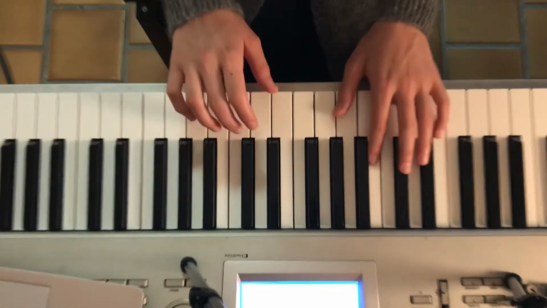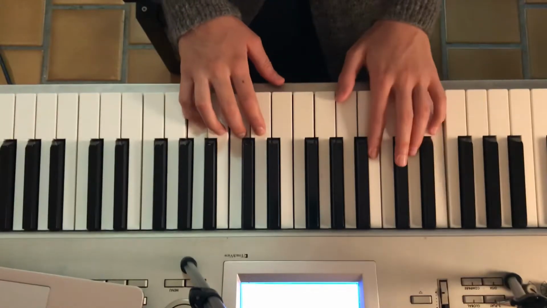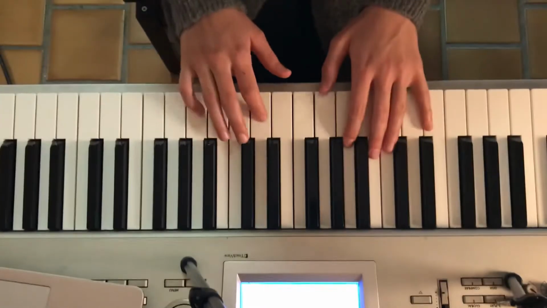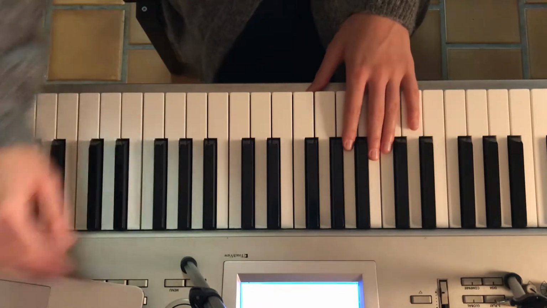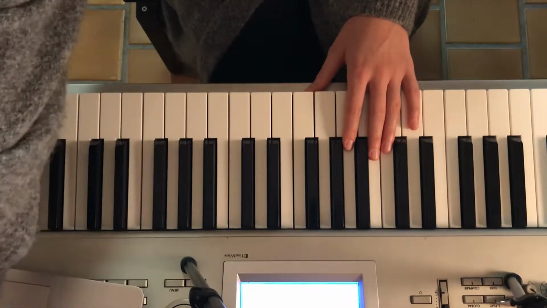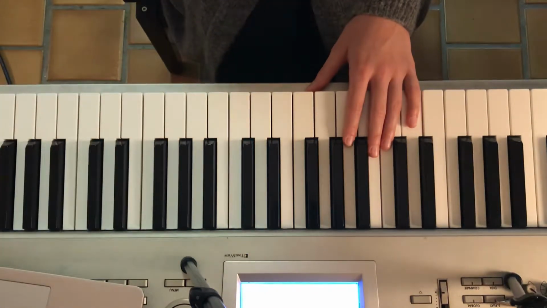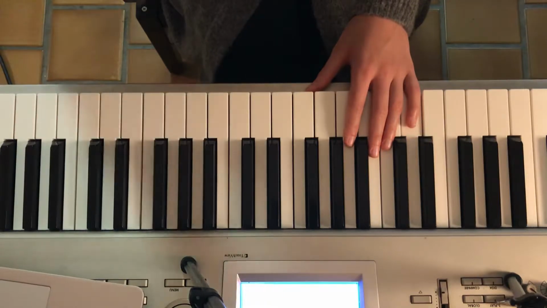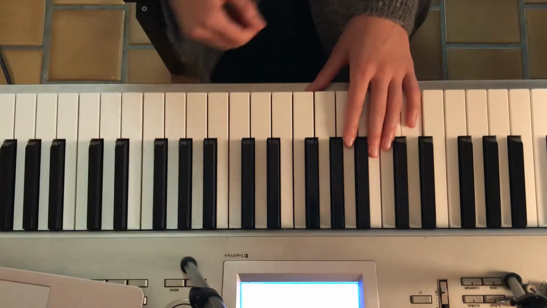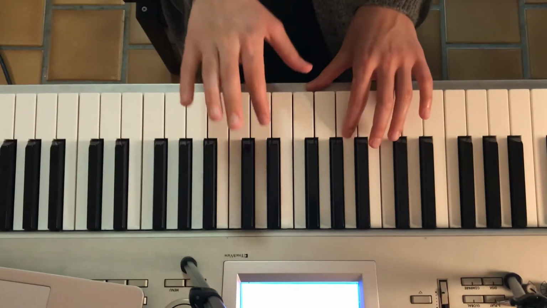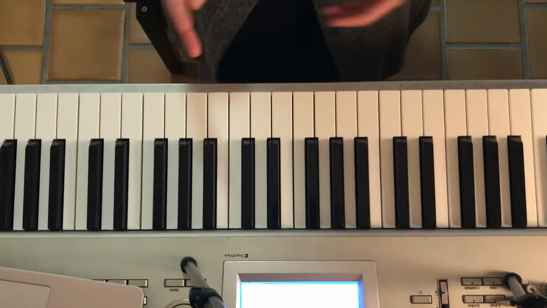Another repeat. Yes. So here I stopped, and it is 1, 2, 3, 4, 5, 6, 7, 8, 9, 10, so it is the 12th bar. Let me check one more time. 1, 2, 3. Yeah, 12th bar, and I'm stopping here on D in my right hand. So this is the end of the repeat, the end of 2 repeats.